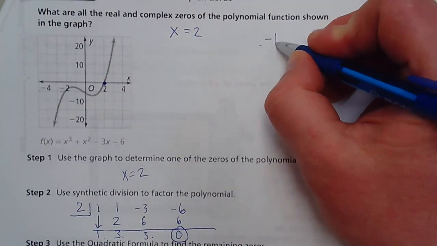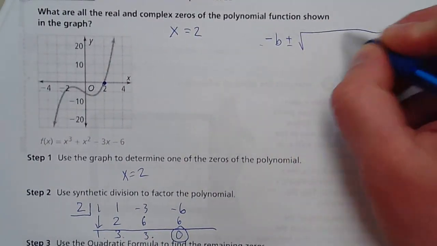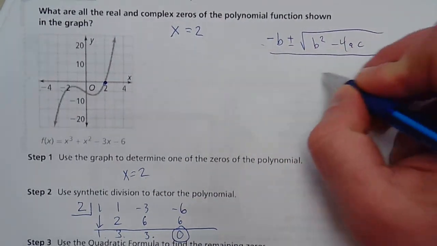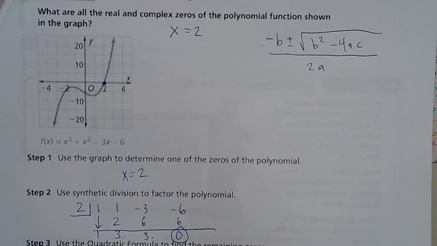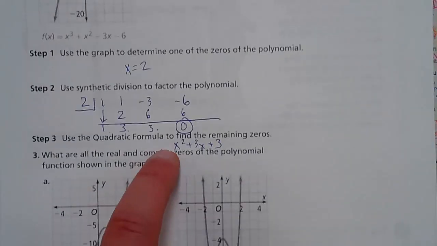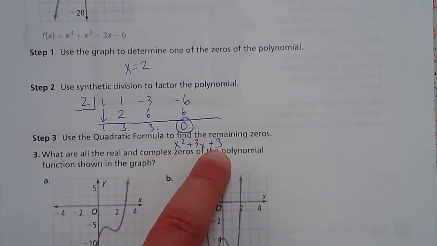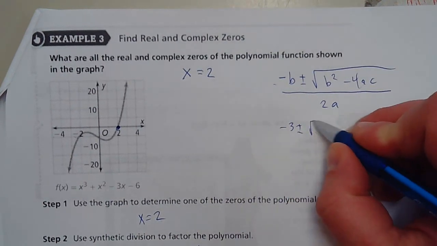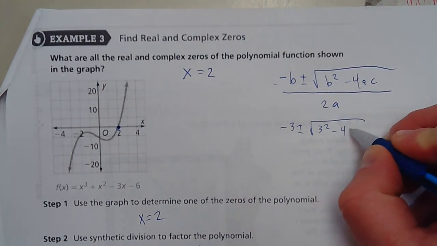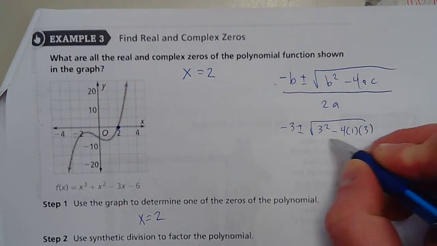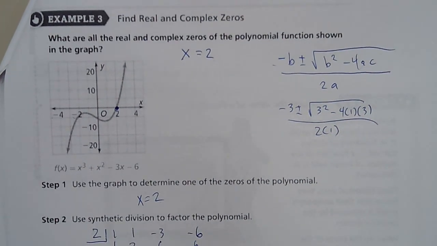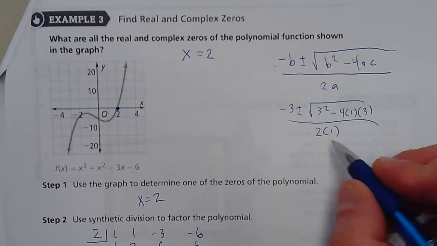So remember your quadratic formula. It's the opposite of b, plus or minus the square root of b squared minus 4ac, all over 2a. So that formula, never going away. Got to know it. So I'm going to take my a is 1, b is 3, and c is 3 and put them into there. So I'd have -3 plus or minus the square root of 3 squared minus 4 times 1 times 3, all over 2 times 1. Now I'm going to work that out, and that should give me my imaginary zeros.